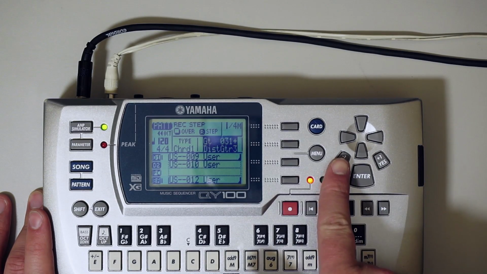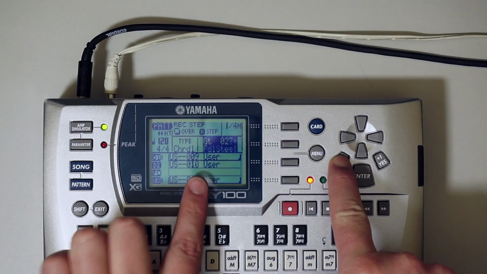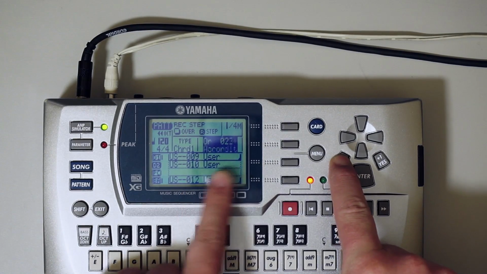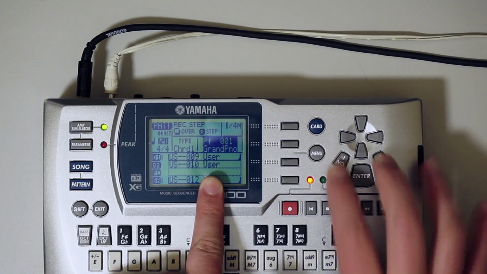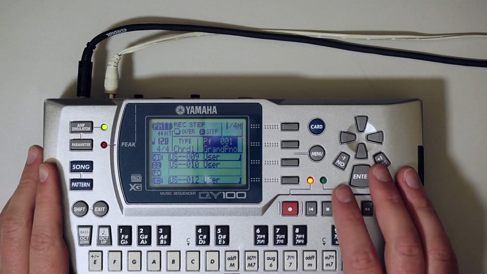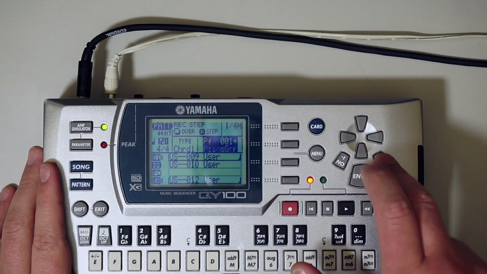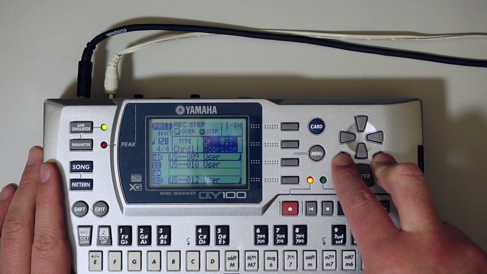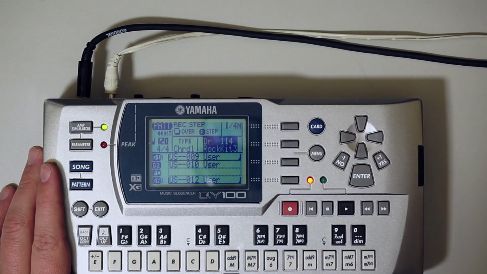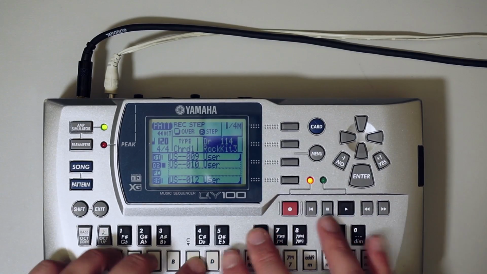Unless you hold one, then it goes faster. And if you want to let it go even faster, you press plus at the same time, and it goes really, really fast. Let's do this in the opposite direction, and suddenly we're at the very last entry, which is Rocket 3.